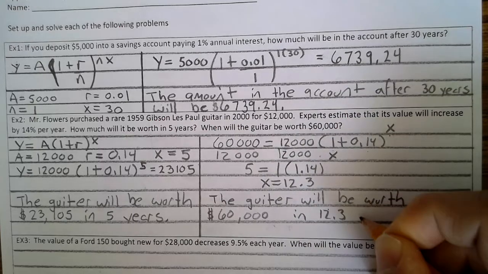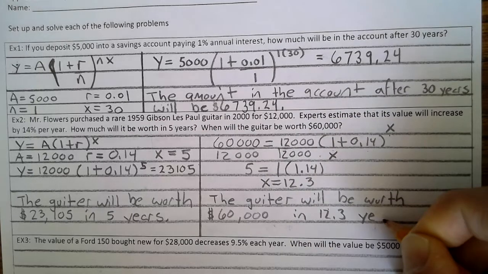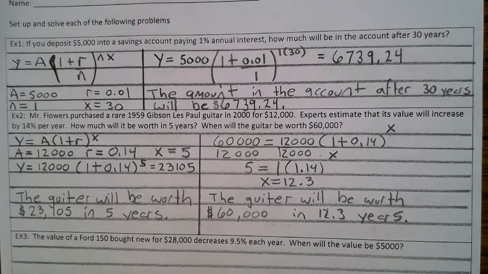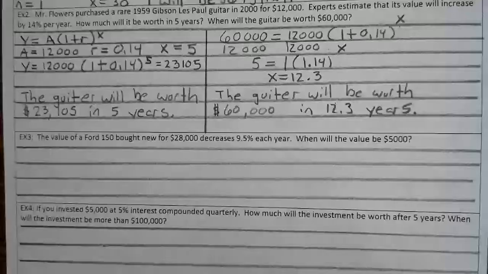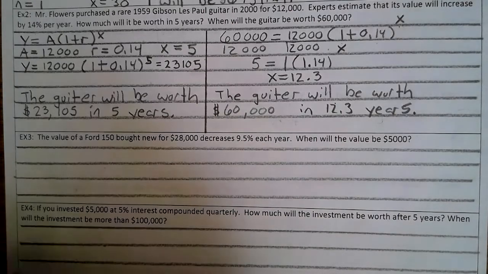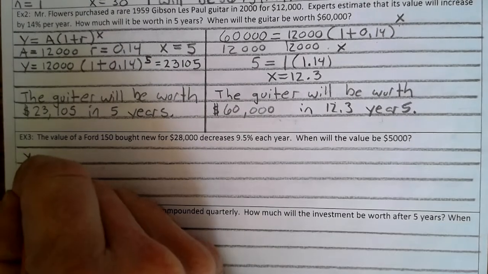All right, so go ahead and finish up example 2. All right, now let's take a look at example 3. The value of a Ford F-150 bought new for $20,000 decreases 9.5% each year. When will the value be $5,000? Okay, so this is exponential decay. So y equals a(1 - r)^x.